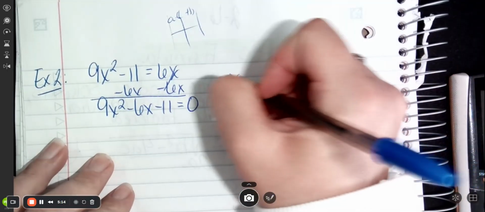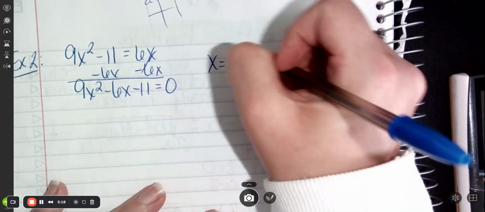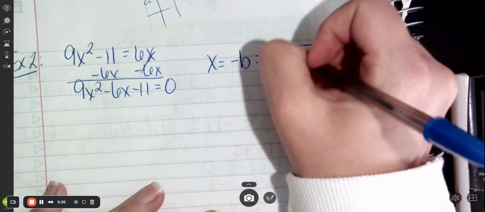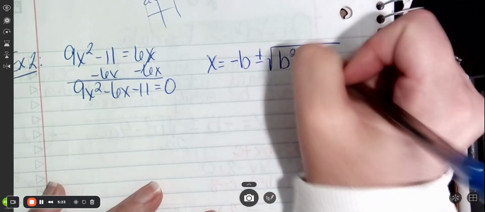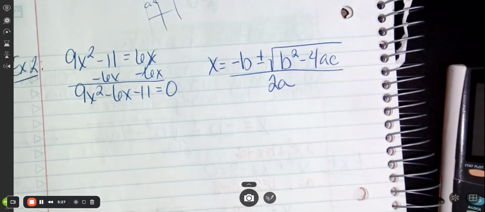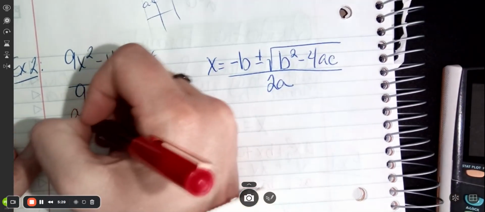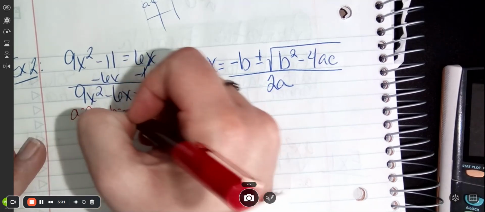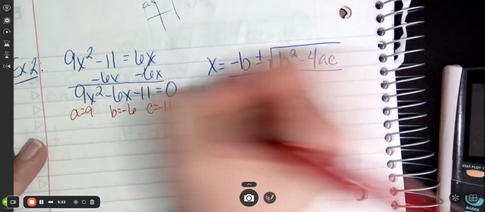Now I can use my formula, and the more we write it, the more we know it. So negative b plus or minus square root b squared minus 4 times a times c, all over 2a. So we do want to identify our a, b, and c. A is 9, b is negative 6, and c is negative 11.